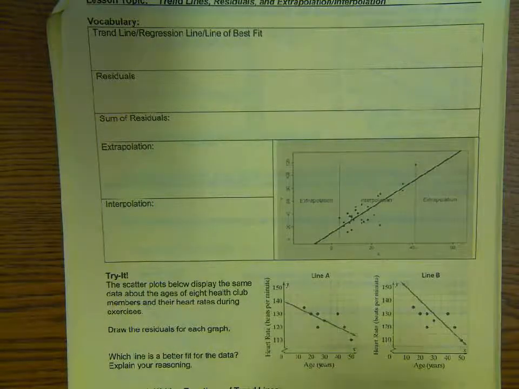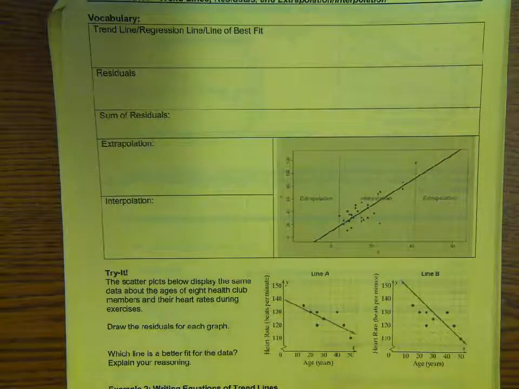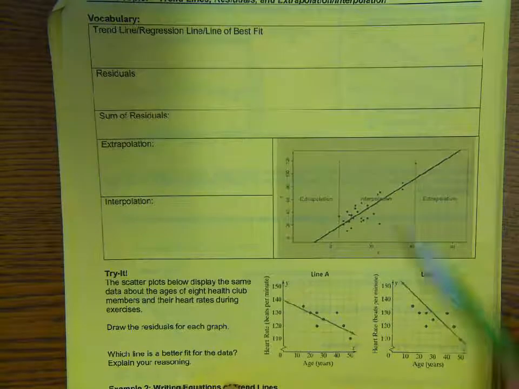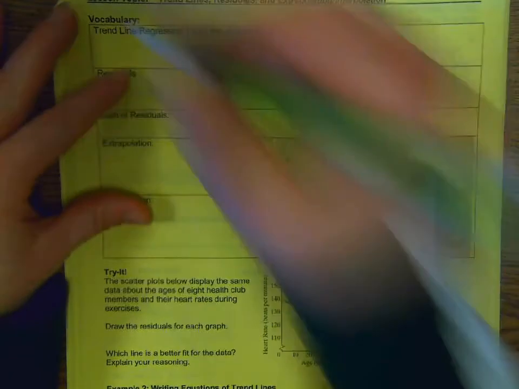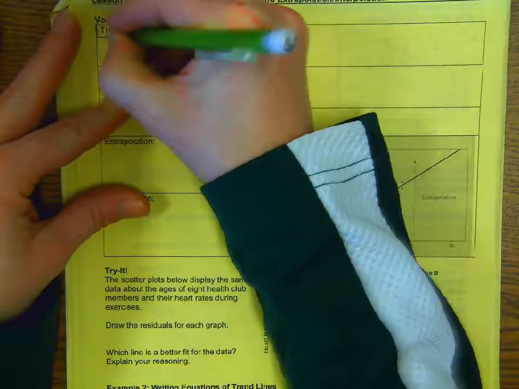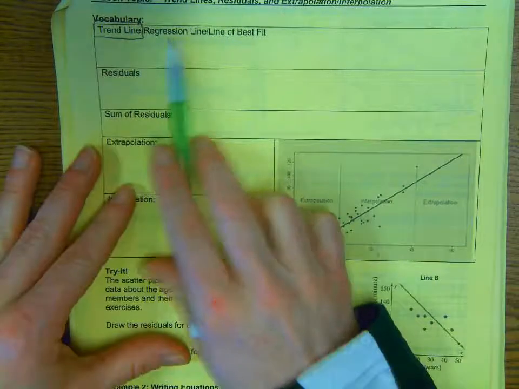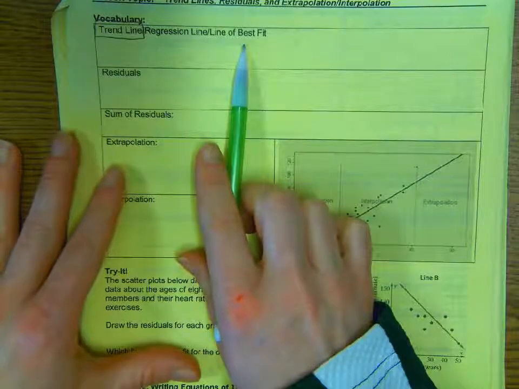So later on, hopefully you're seeing that if something has linear correlation, on some of the graphs, have you seen some lines drawn on those? Okay. The line that's drawn that kind of fits the data, we call a trend line. Now, you're going to see some other vocab for that later on. We also call it a regression line or a line of best fit.